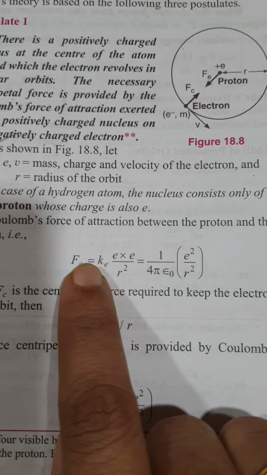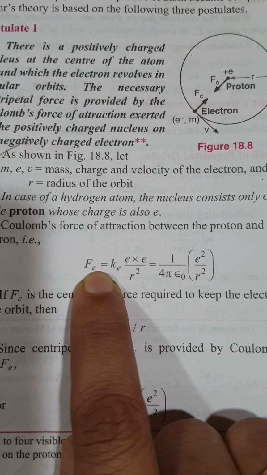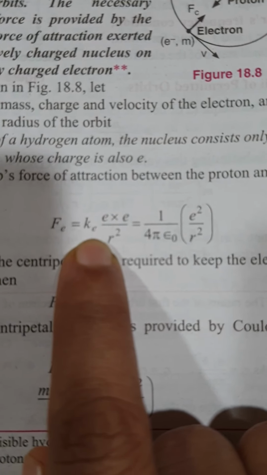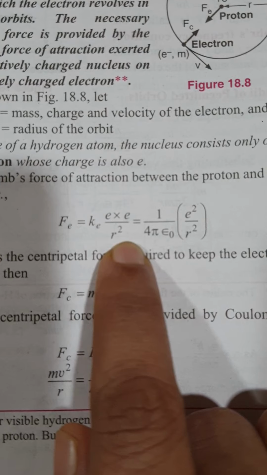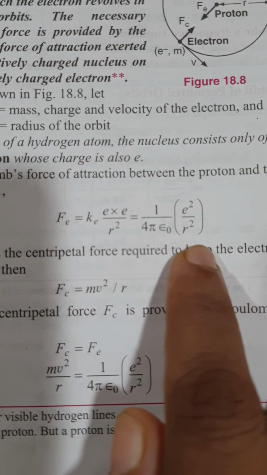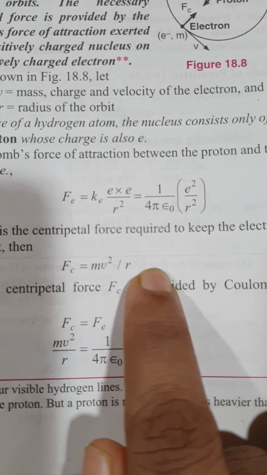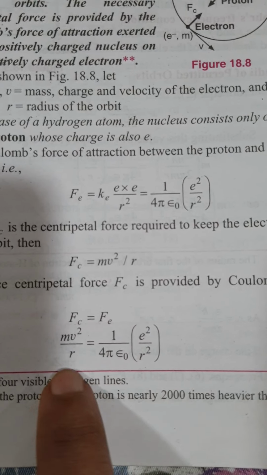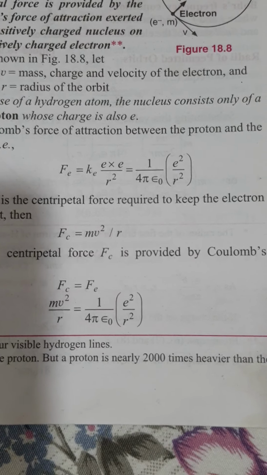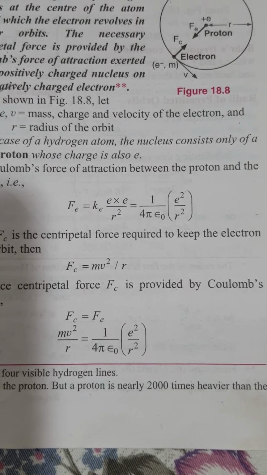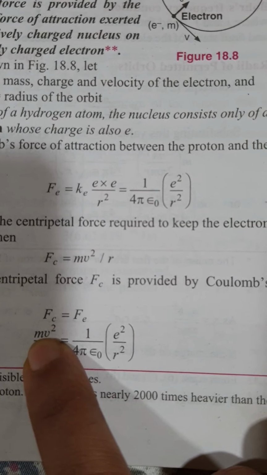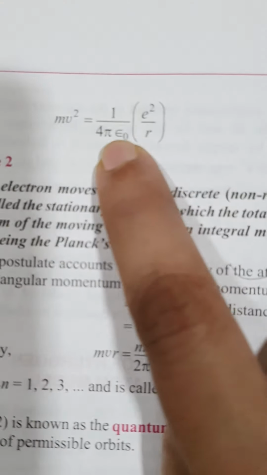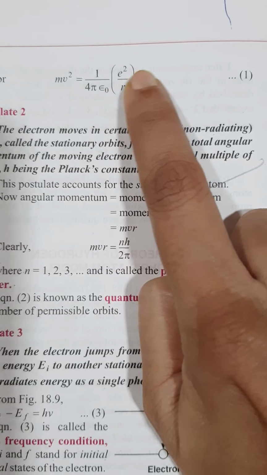This we have already learned in the first chapter, that Fe is equal to K Q1 Q2 by R square. So K e square by R square. Centripetal force is mv square by R. So we balance this force, because centripetal force is given by this electrostatic force. So mv square by R is equal to K e square by R square. If you can see here, we cancel this R and R. I'll get mv square is equal to K e square by R. So this is important: mv square is equal to K e square by R.